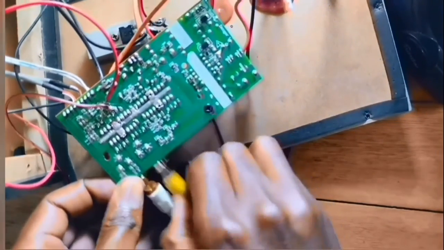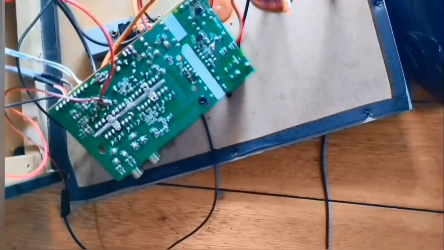This is how to troubleshoot a subwoofer.